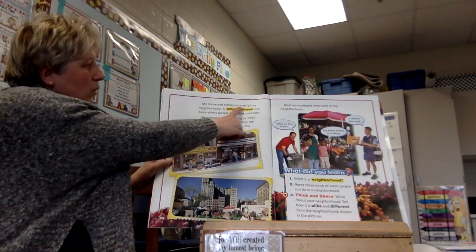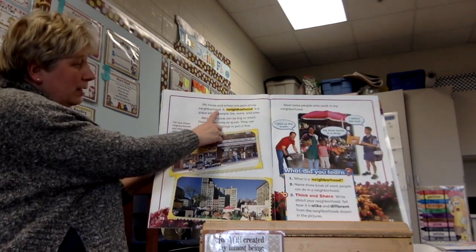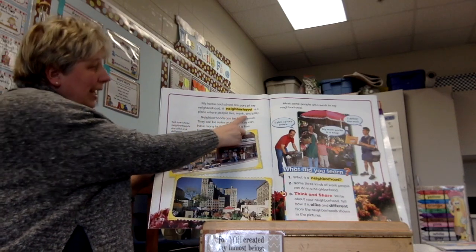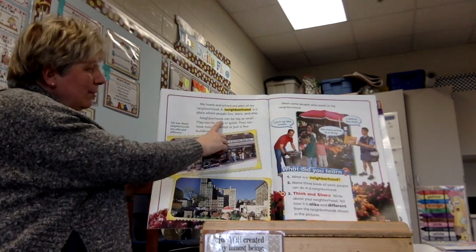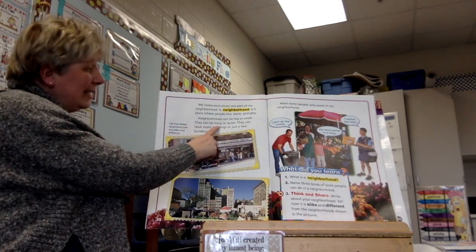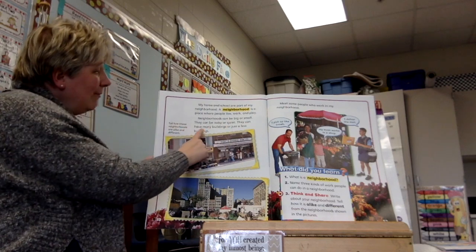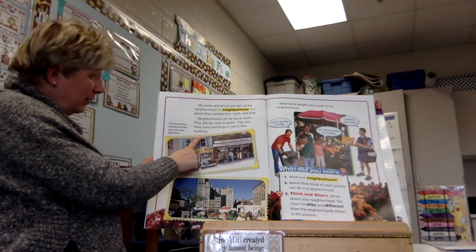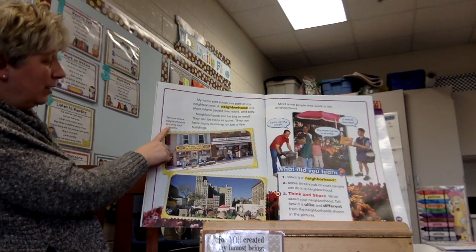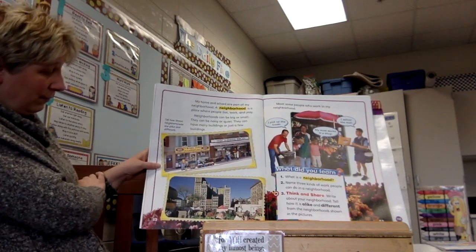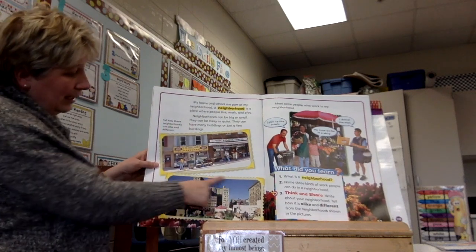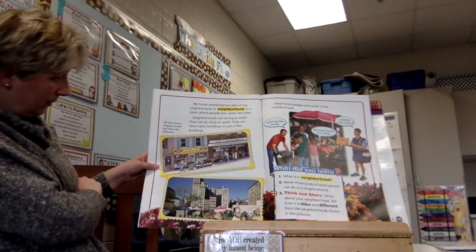My home and school are part of my neighborhood. A neighborhood is a place where people live, work, and play. Neighborhoods can be big or small. They can be noisy or quiet. They can have many buildings or just a few buildings. Look at these neighborhoods. It says, tell how these neighborhoods are alike and different. You can see the differences. This neighborhood looks like it has taller buildings for sure.